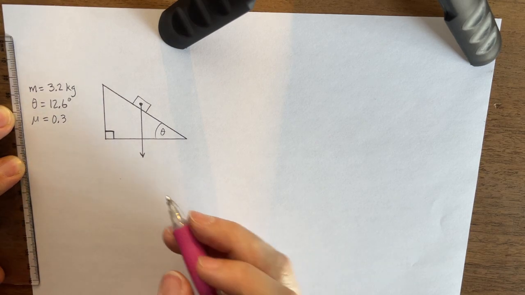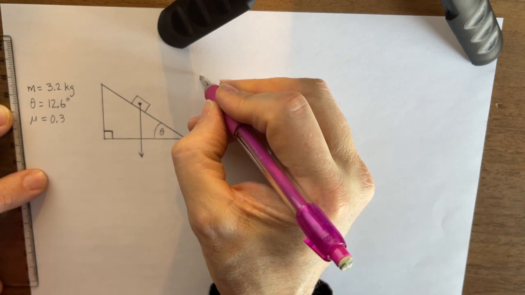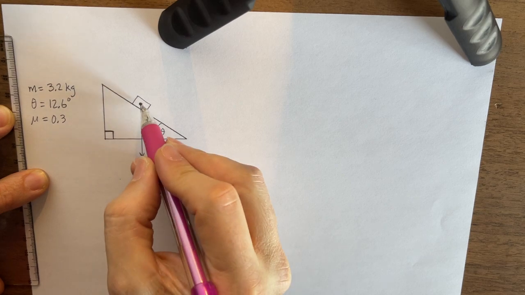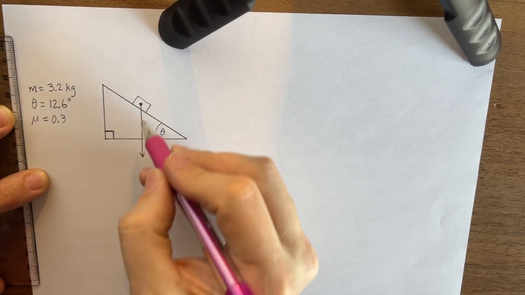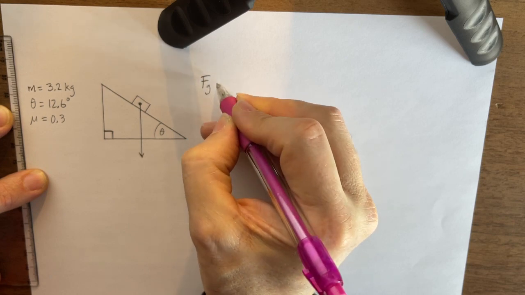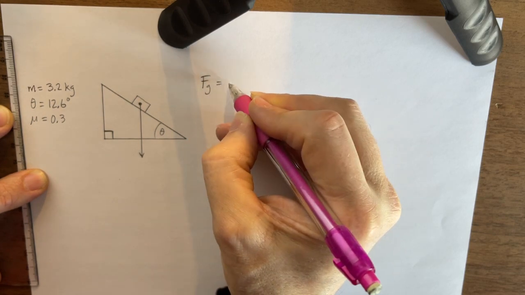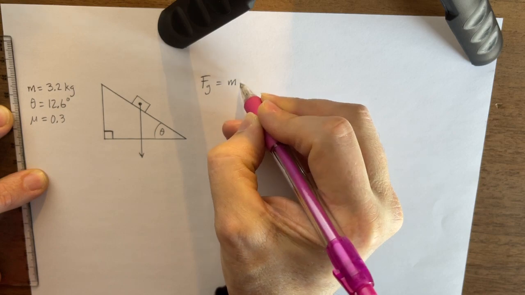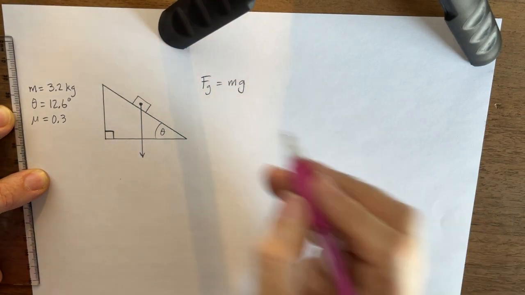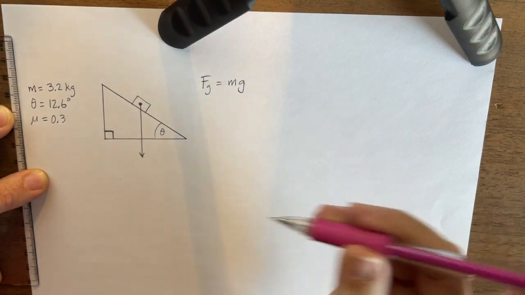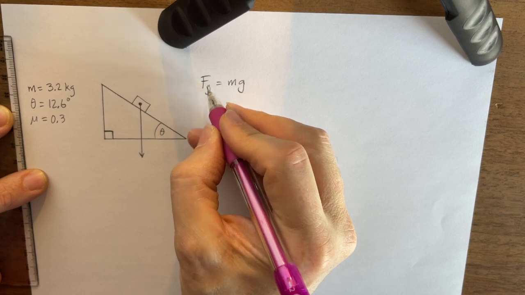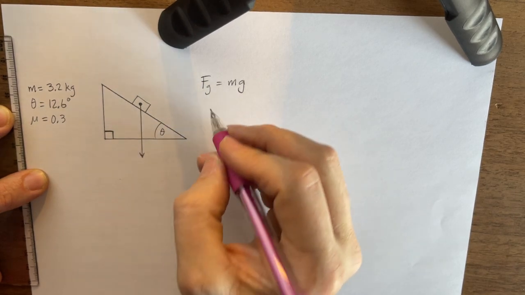So first question is, given the mass of the block and the acceleration due to gravity, what is this force vector? The force of gravity equals, and we know F equals ma, where a is the acceleration due to gravity. Sometimes they write it like that when you're dealing with gravity. It still means the same thing, and this little label is just for you to understand it's the force of gravity.